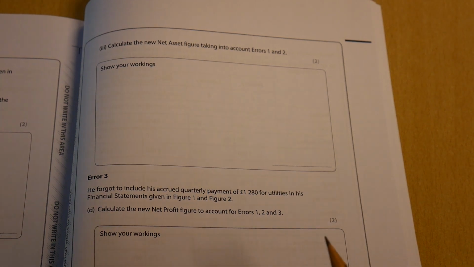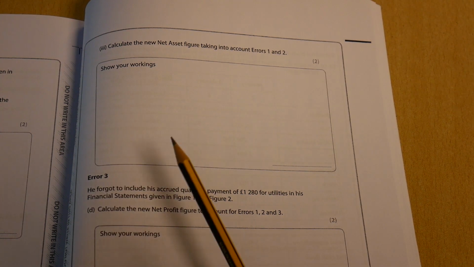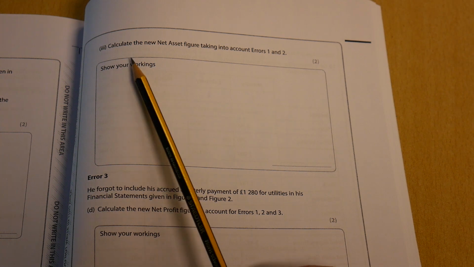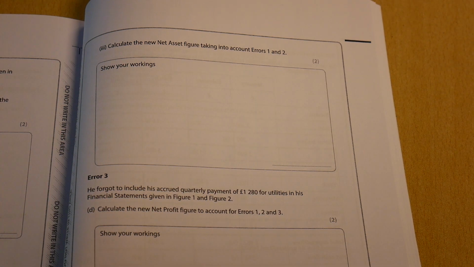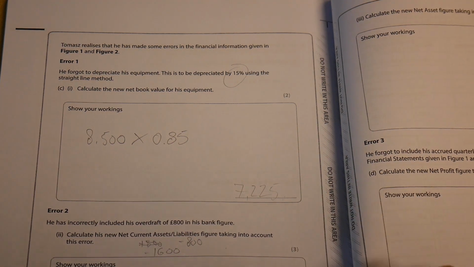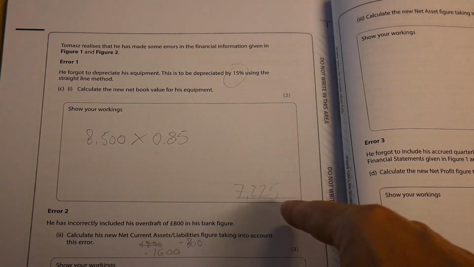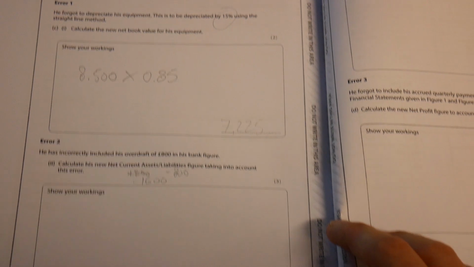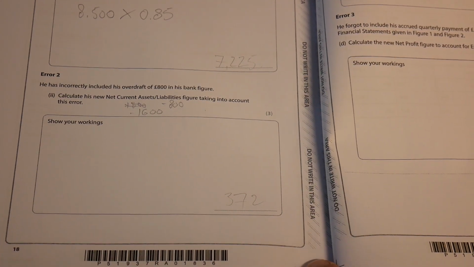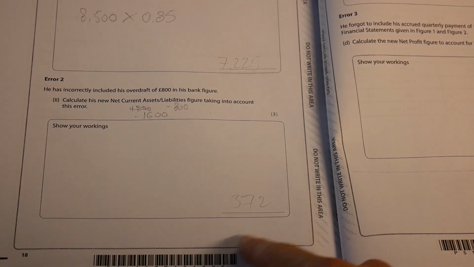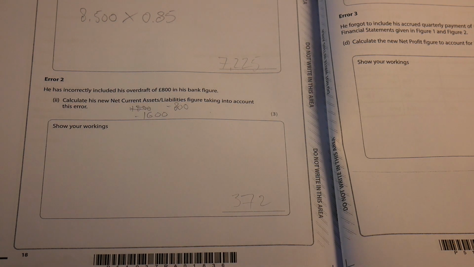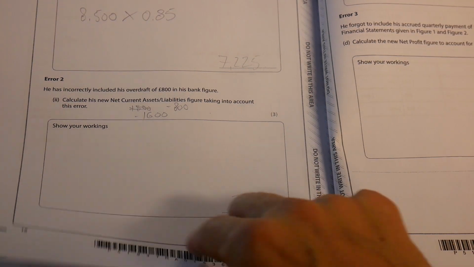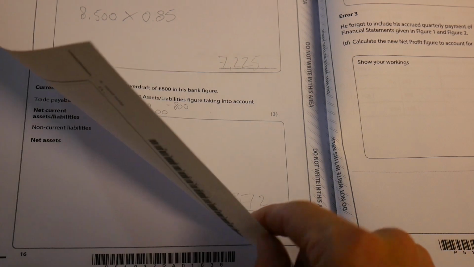So let's now move it on to our third question here. So this is 9C.3. Calculate the new net asset figure, taking into account the two errors that we've previously worked through. So those errors were, firstly, the depreciation, the new net book value wasn't actually included there. In addition to this, we can also see that there was a problem with the overdraft recording, and that was incorrect, so we've sorted that out.